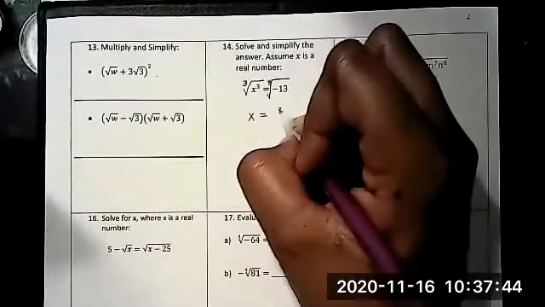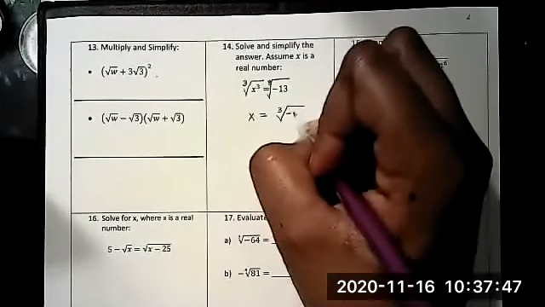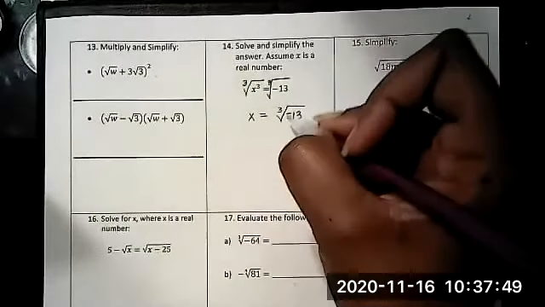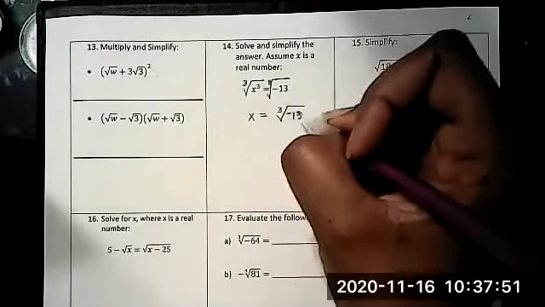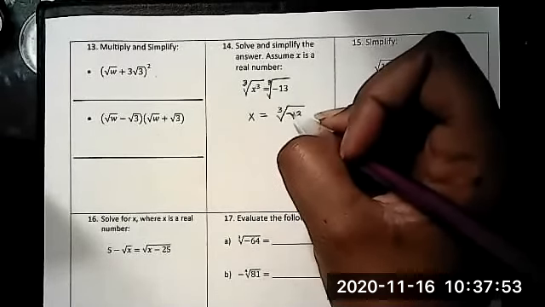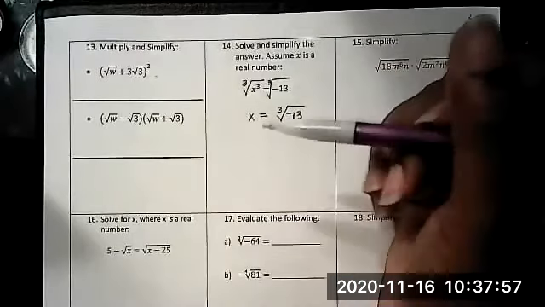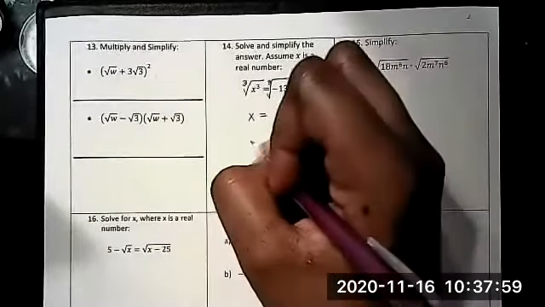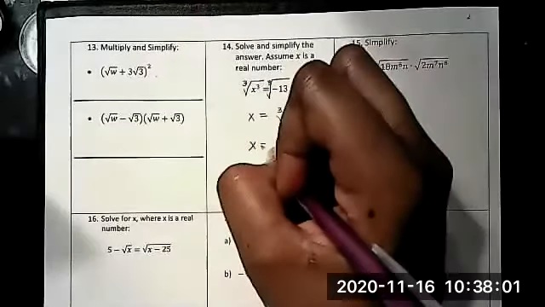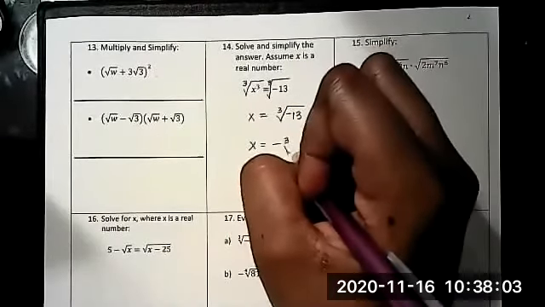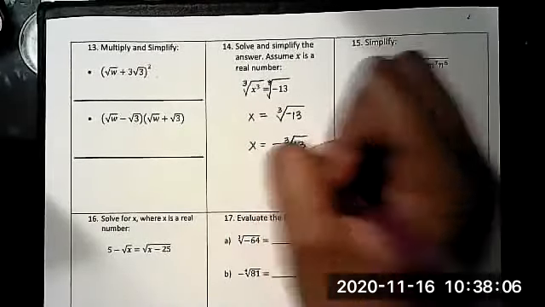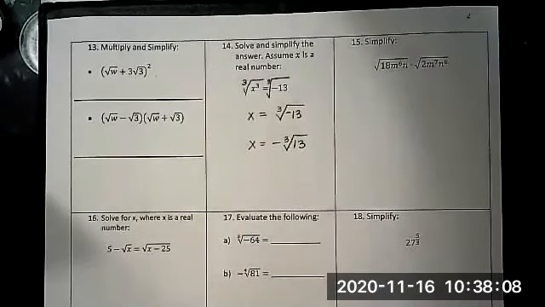And if you have the cube root of negative 13, okay, if it's negative on this side, it can be the cube root of a negative number because a cube can have a negative. If it was a square, it would become an imaginary number, but it's not. So if you have the negative on the inside, go ahead and bring it outside. So this now becomes negative cube root of 13. Okay, that is the answer there for number 14.